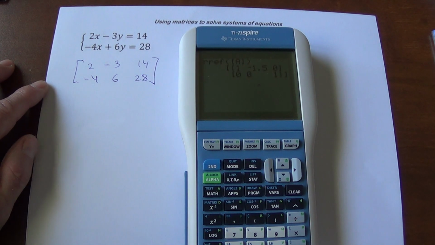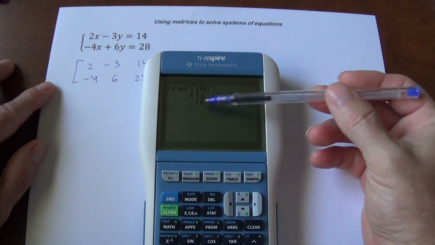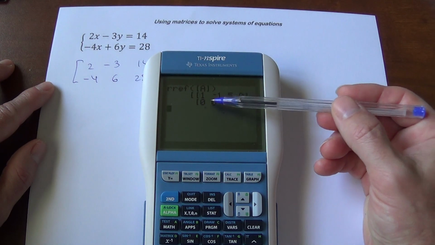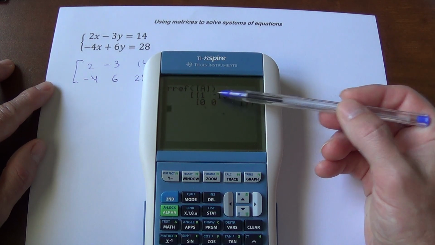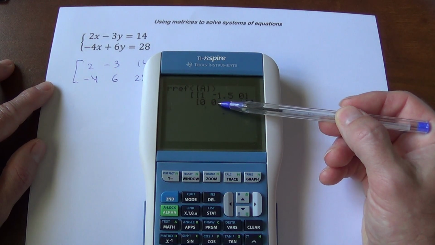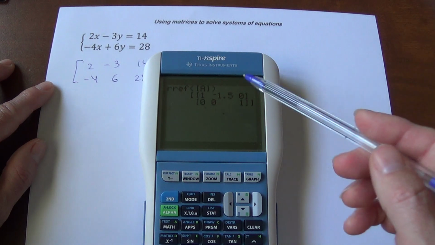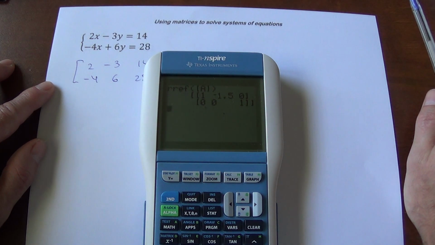Okay, so what we have here is a kind of unique situation. If you look at the bottom row, it says 0, 0, 1. So we did not get an identity matrix here. 0, 0, 1 means that 0 on the left side is going to equal 1 on the other side. The bottom row basically tells you 0 equals 1. 0 equals 1 is a false statement.